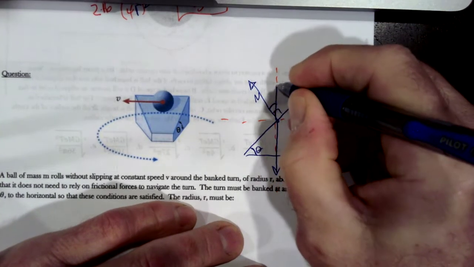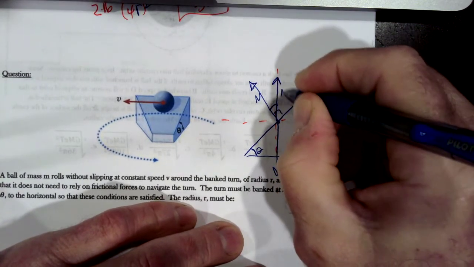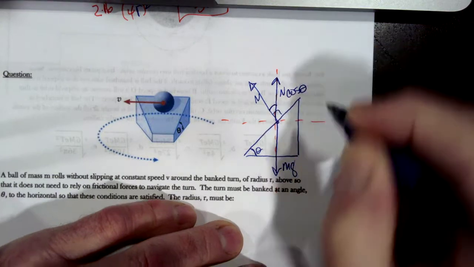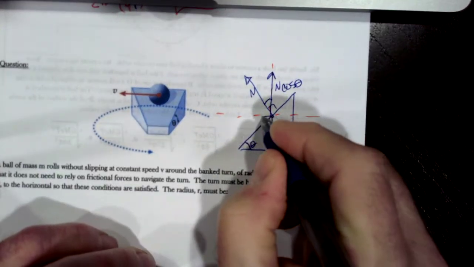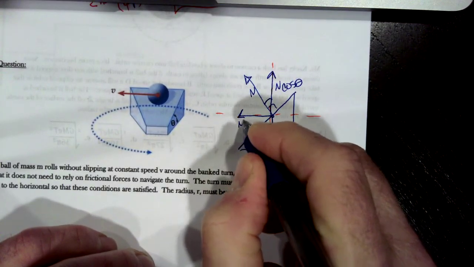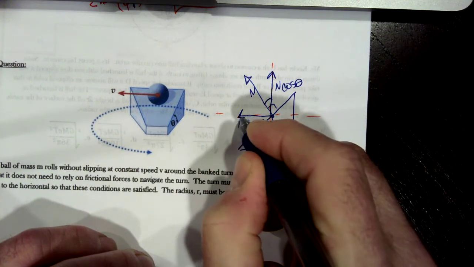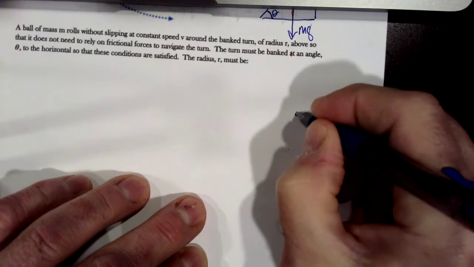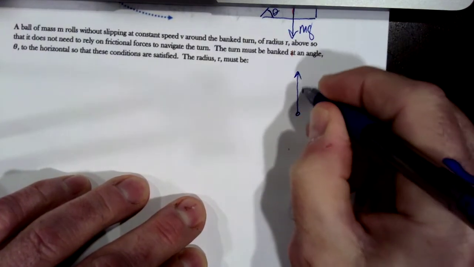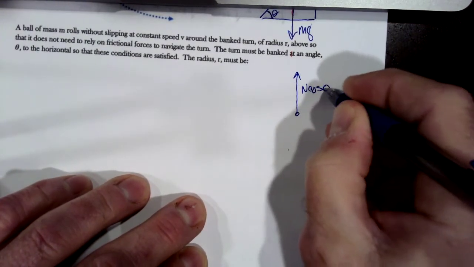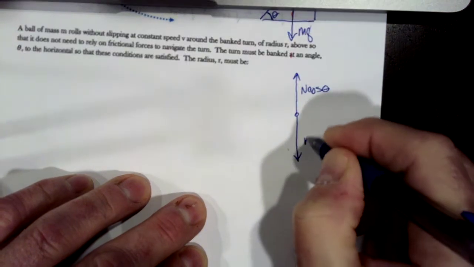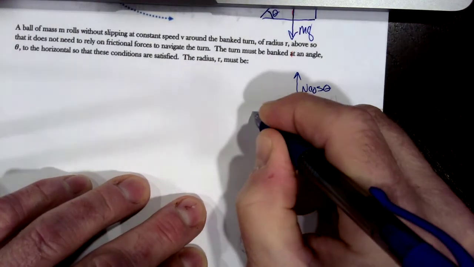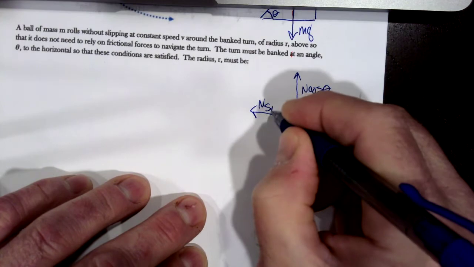That makes the vertical component of n right here n cos theta, and your horizontal component right here n sine theta. Now redrawing this down here, you've got up n cos theta, down mg, and radially inward the sine component n sine theta.